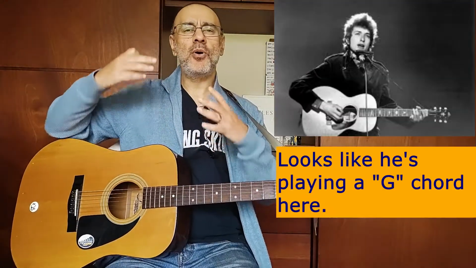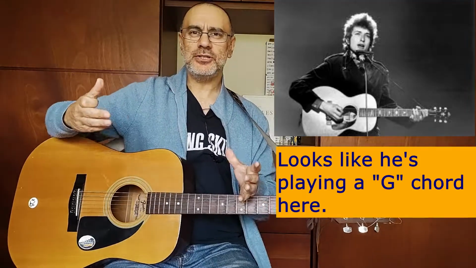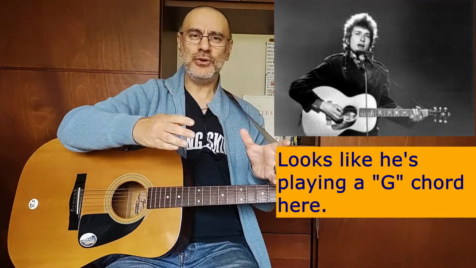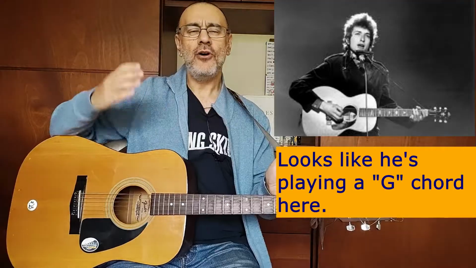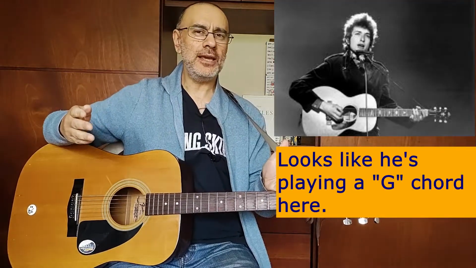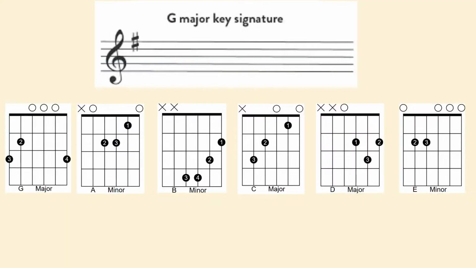And I want to look at a great song by Bob Dylan, Like a Rolling Stone. And this classic song uses so many of the chords from one key. Now we're going to look at it in the key of G major. And in G major, we've got G major, A minor, B minor, C, D, E minor.